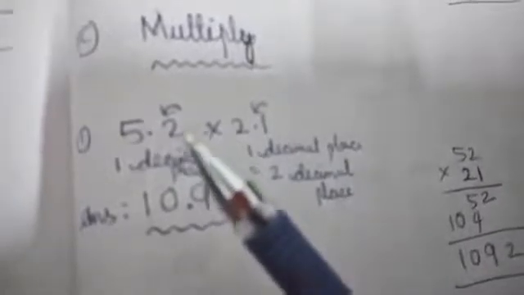Here how many decimal place we have? From right side before the decimal point 1 and this side also 1. So totally 2 decimal place. Now multiply it as a whole number. We have to multiply 52 multiplied with 21.